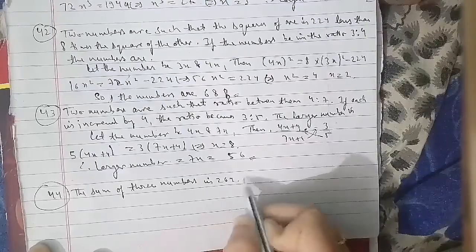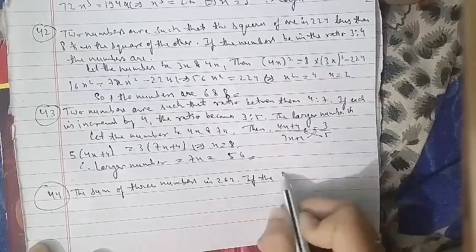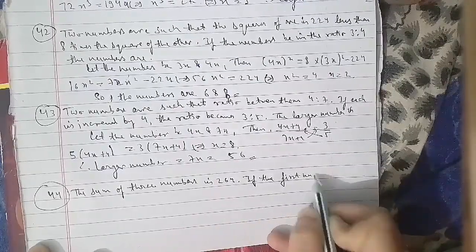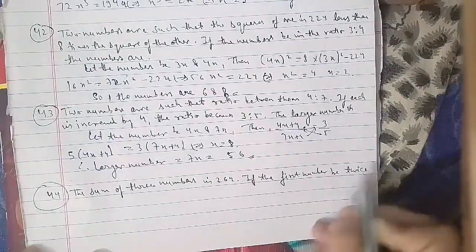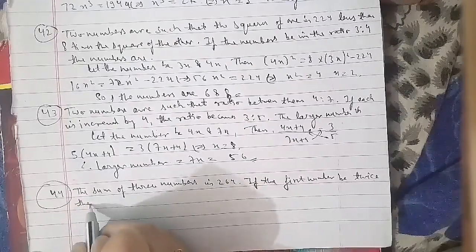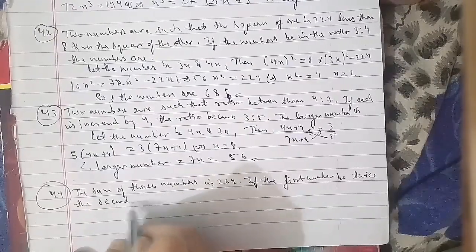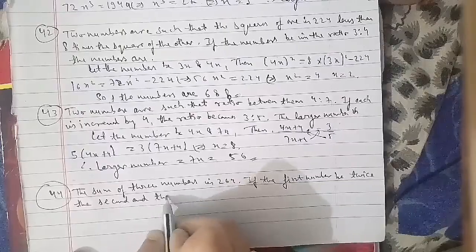So 2x plus x plus 2x by 3 equals 264, which is 11x upon 3 equals 264. x equals 264 into 3 upon 11.